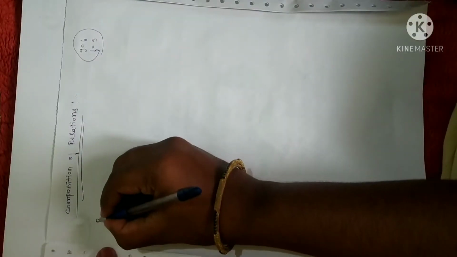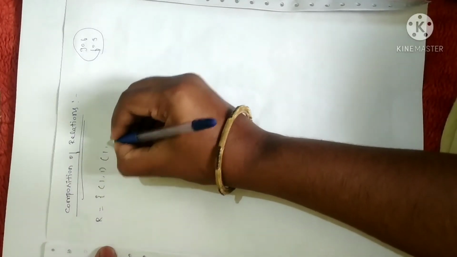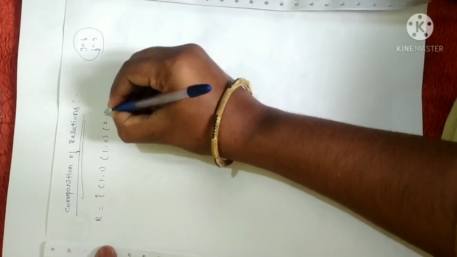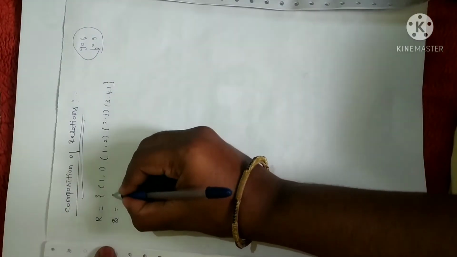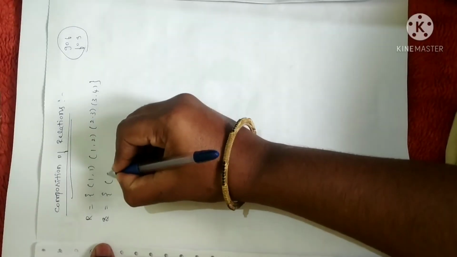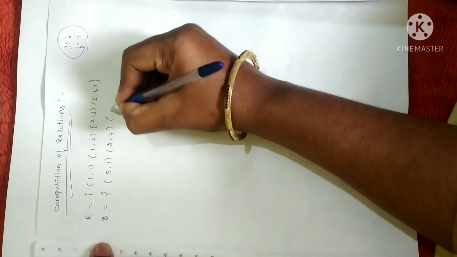I'll give you one example. Suppose I have a relation R with elements (1,1), (1,2), (2,3), (3,4). And let me consider a second relation S with elements (3,1), (4,4), (1,4). When I say relation, remember it is the ordered pair.